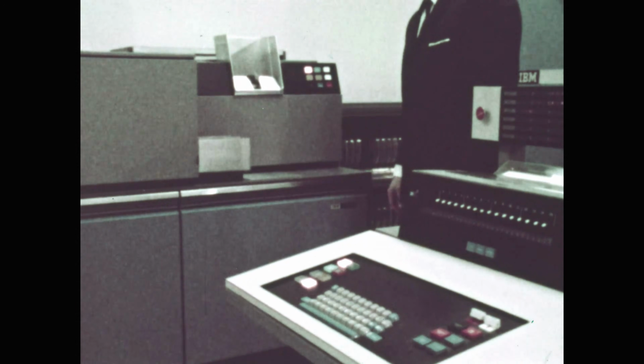The program is now being read into the computer's memory. The cards are being read at the rate of 300 cards per minute.